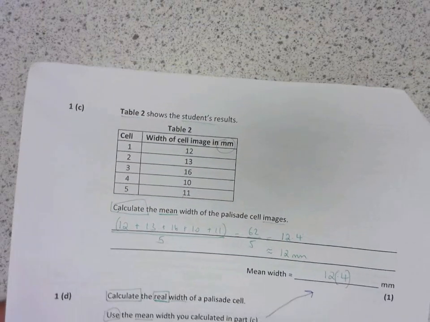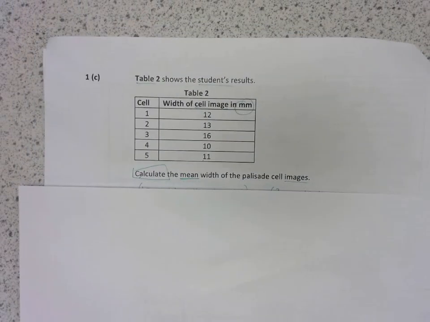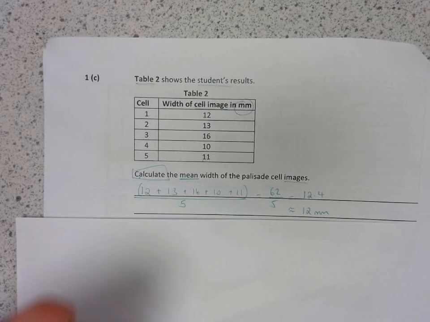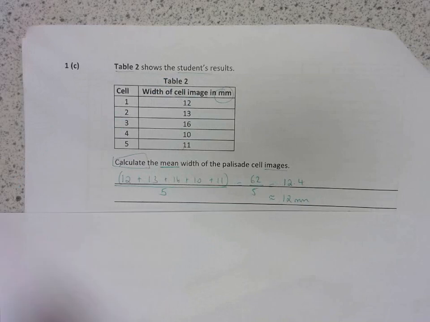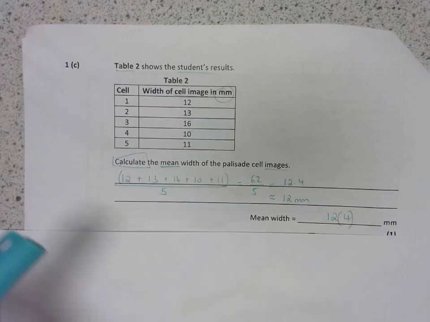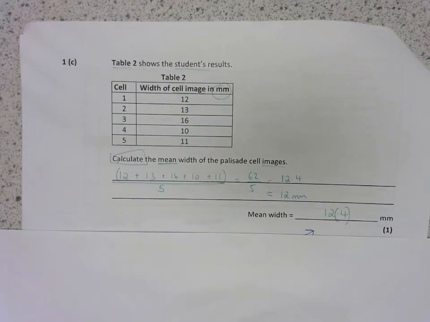1C. Table 2 shows the students' results. So they're looking at the width of the palisade cells. You need to calculate the mean, so you add them up and divide it by the number of cells there are, which is 5. Because the width was measured to no decimal places, just to 2 significant figures, you should normally give your mean to 2 significant figures, but both 12 and 12.4 are given marks in this case.